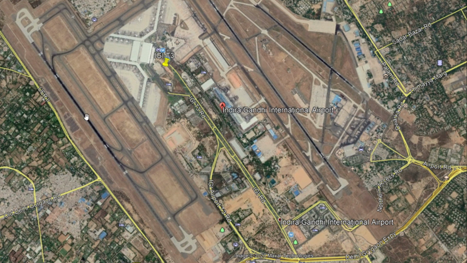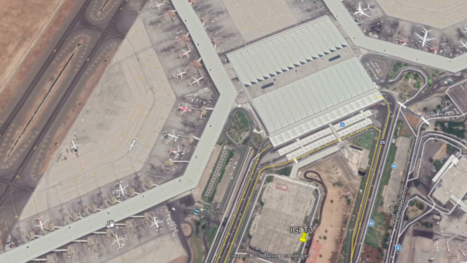29 is primarily for international operations that require larger and bigger aircraft. Bridges on Terminal 3 can accommodate two aircraft, one wide-body aircraft and one smaller aircraft. Wide-bodied like the 380s, 330s, 777-200, 787, 340, etc. and the normal ones like the Boeing 737, Airbus 320, etc.